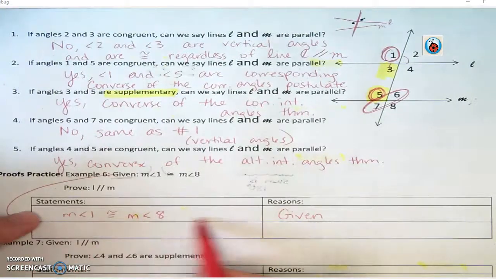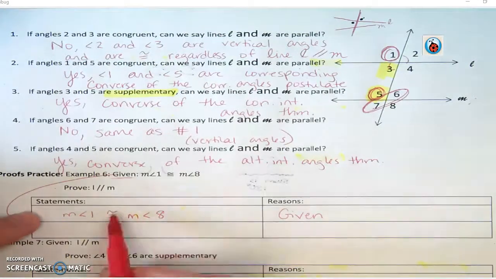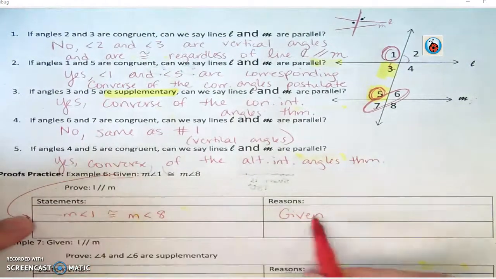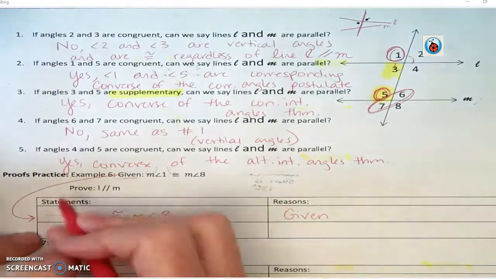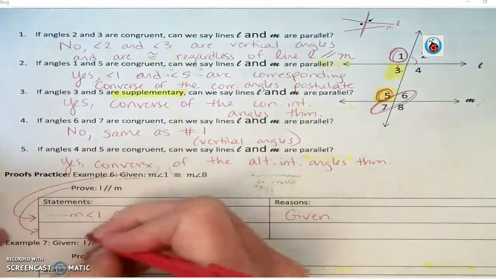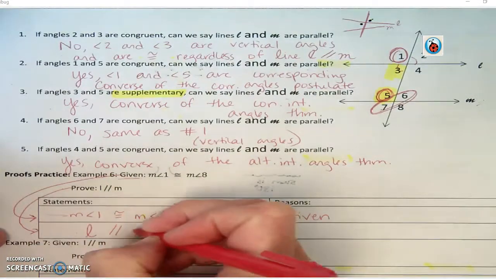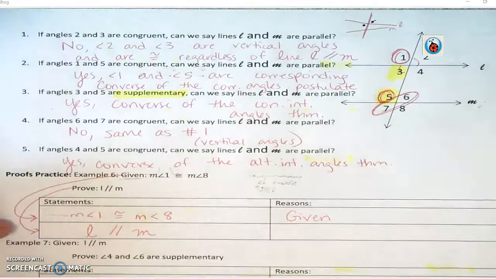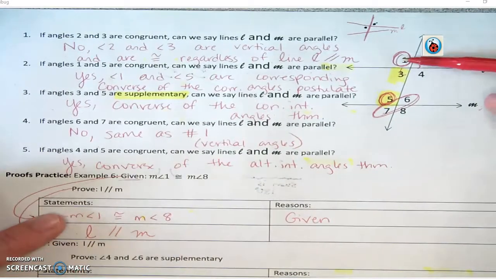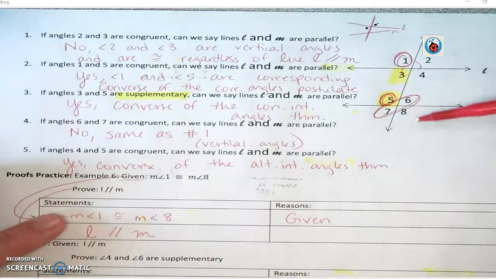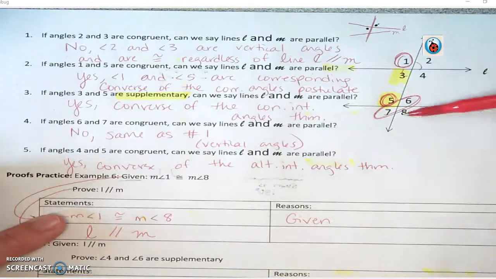Your first line is very easy. It's whatever they've given you, and then for your reason you write given. Your last line, which in this case is the next line, is whatever you're trying to prove. We're trying to prove that line L is parallel to line M. And why do we know that L is parallel to M? We know that because they told us 1 and 8 are congruent, and 1 and 8 are alternate exterior angles.